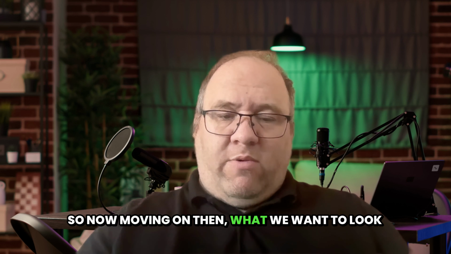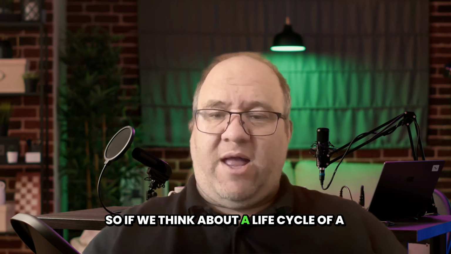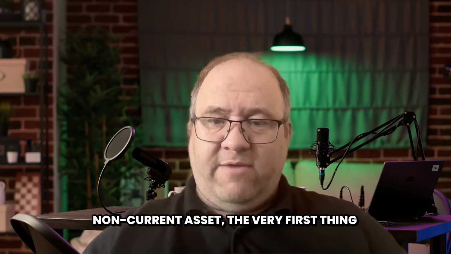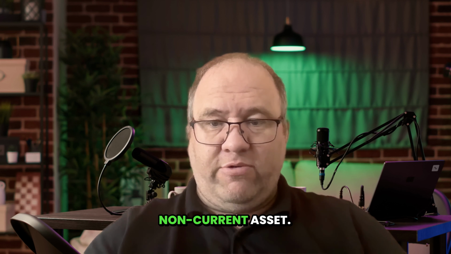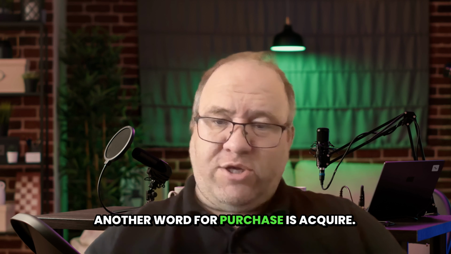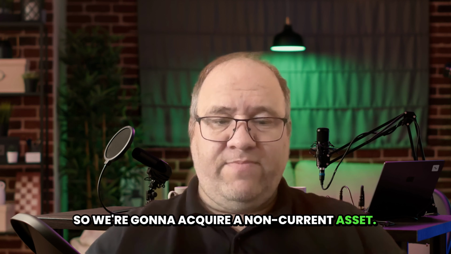So now moving on then, what we want to look at is this whole concept of non-current assets. If we think about the life cycle of a non-current asset, the very first thing we're going to do is purchase a non-current asset. Another word for purchase is acquire. So we're going to acquire a non-current asset.